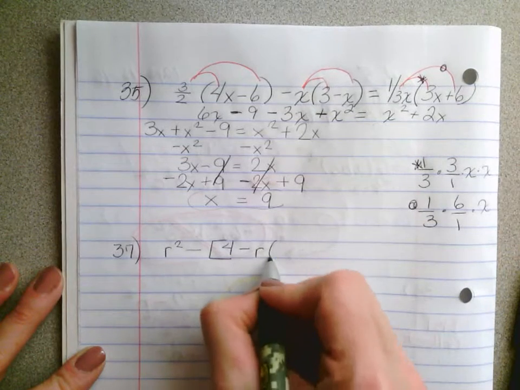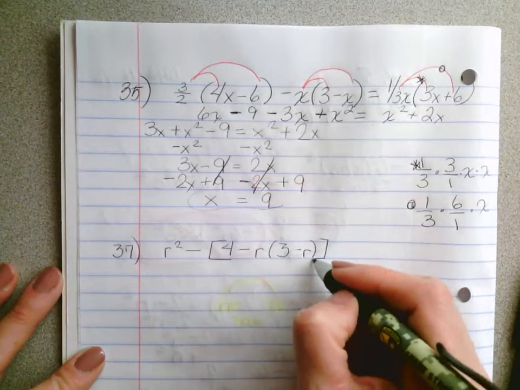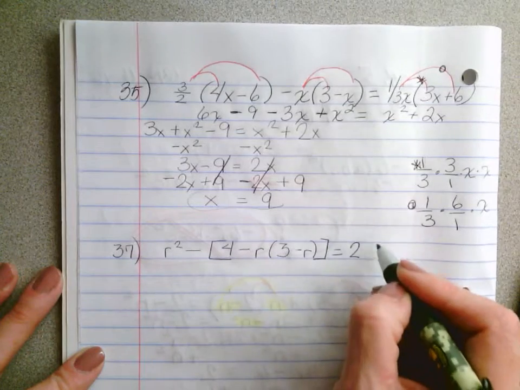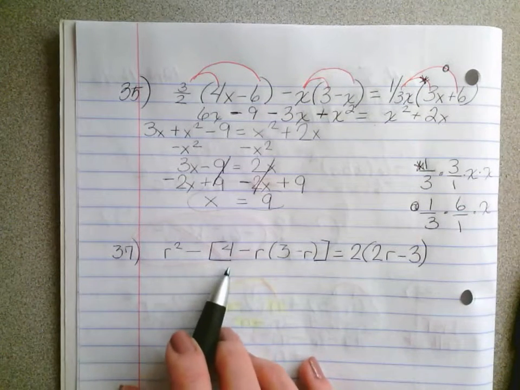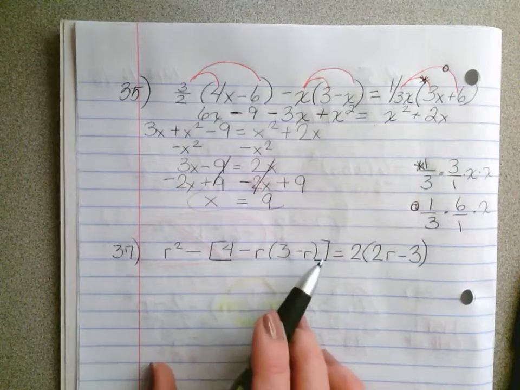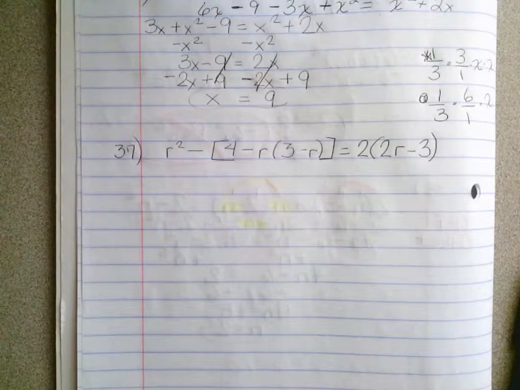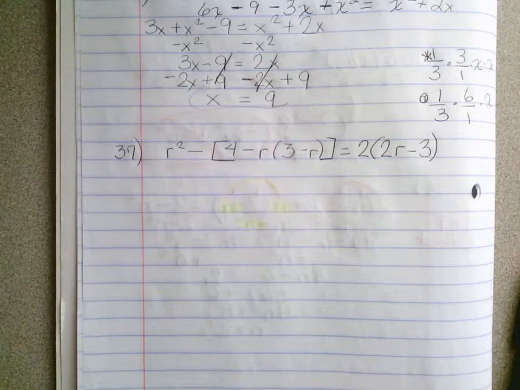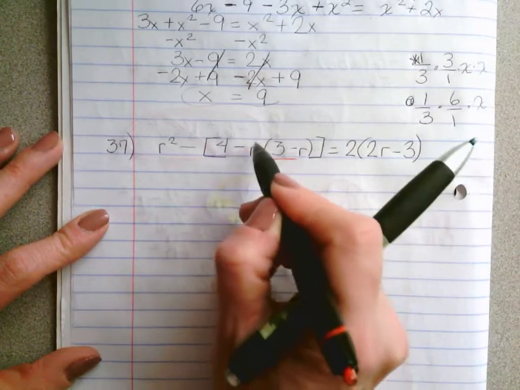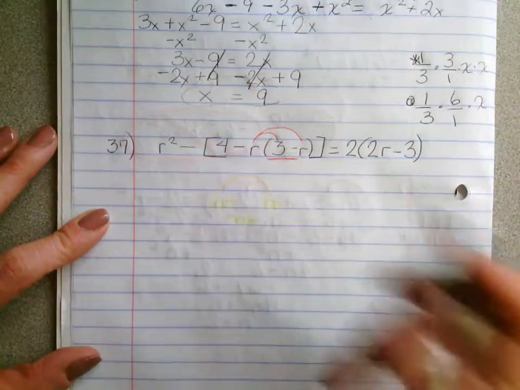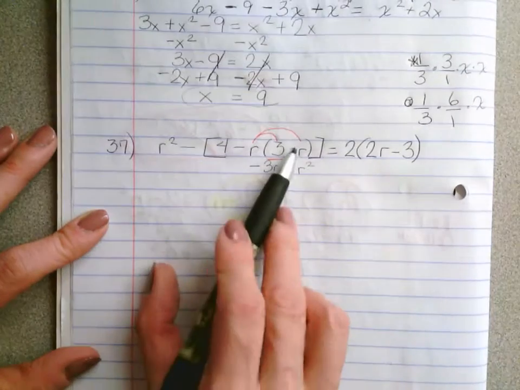4 minus r multiplied by 3 minus r closed is equal to 2r minus 3. R squared minus bracket 4 minus r parenthesis 3 minus r parenthesis bracket equals. Okay. When there are multiple layers of symbols of inclusion, do the innermost symbol first. And on the left-hand side, the innermost happens to be this. So we're going to distribute in our negative r into both of those pieces, which results in a negative 3r and a positive r squared. Remember, negative times negative is positive.